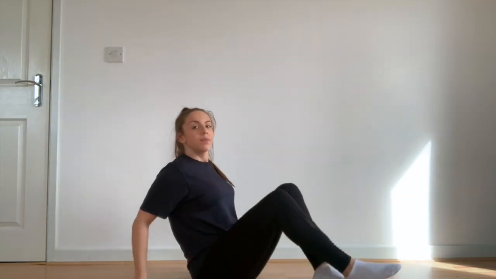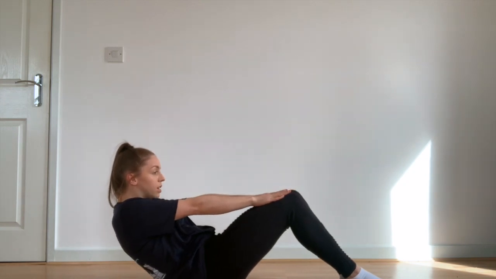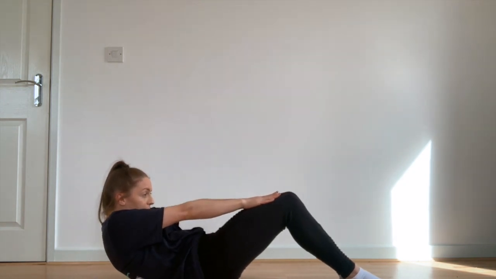My first one, I'm going to do my tuck shape and hold on to the top of my knees. I'm going to slowly lower my back down till the bottom of my back touches the floor. I'm going to hold my dish shape for 5 seconds.